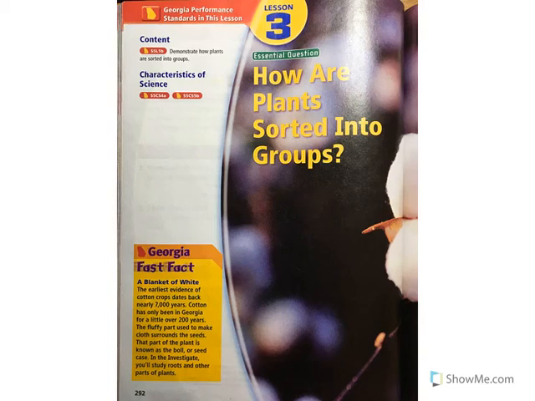Lesson 3. Essential question: How are plants sorted into groups? Georgia Fast Fact. A blanket of white. The earliest evidence of cotton crops dates back nearly 7,000 years. Cotton has only been in Georgia for a little over 200 years.